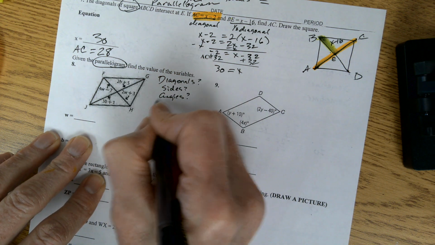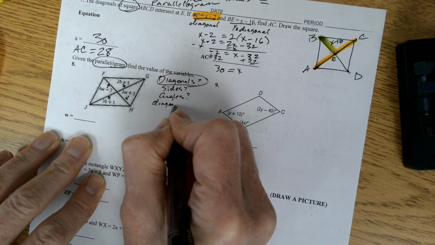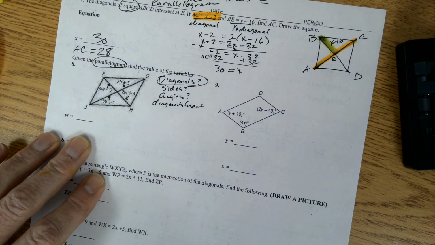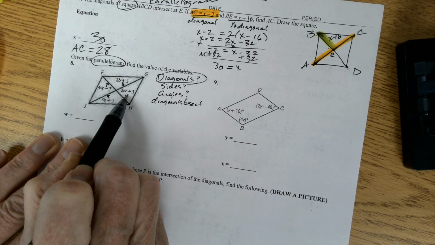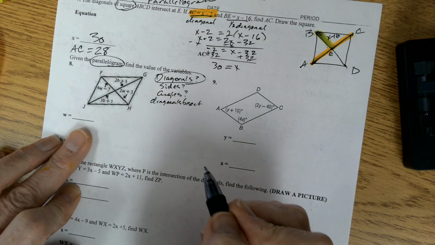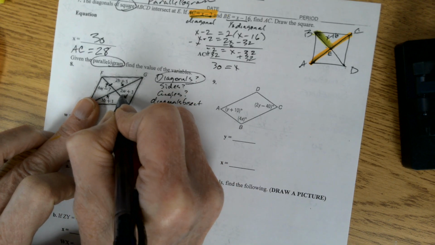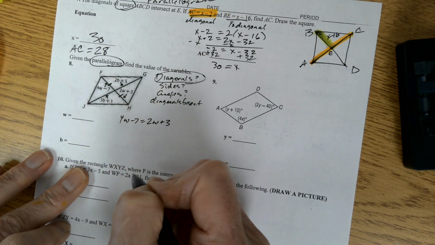Because it's a parallelogram, I know the diagonals bisect each other. So each part equals each other. So I could go 4w minus 7 equals, I've got two of these, okay? 4w, this half, equals this half. Minus 7 equals 2w plus 3, solve it.